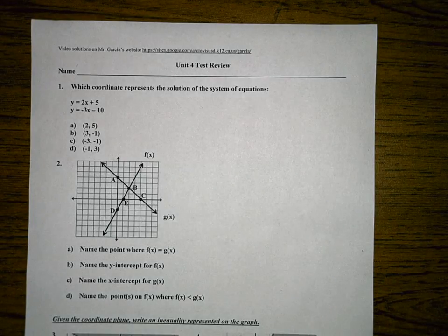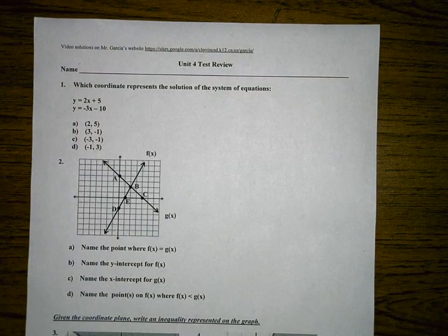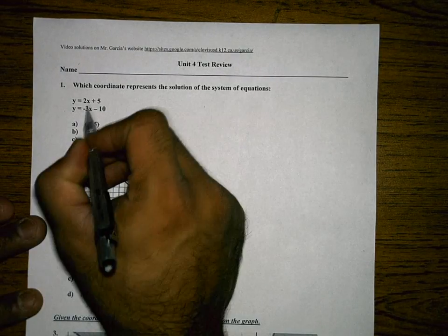Alright, this is the Unit 4 review for Math 1. Number 1 is find the solution. So I could plug all these points in. That's going to be pretty time consuming if the answer is D. So I'm just going to solve this by substitution.